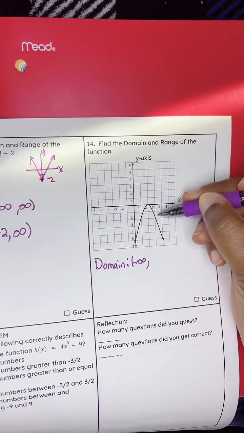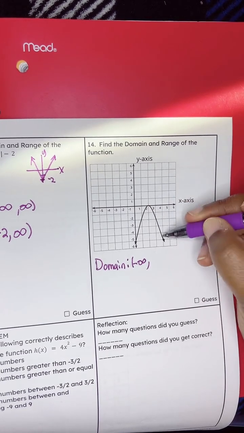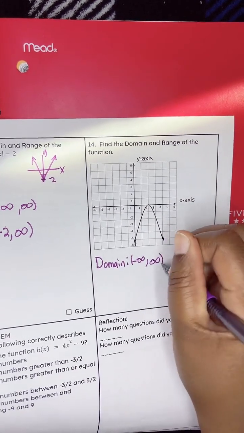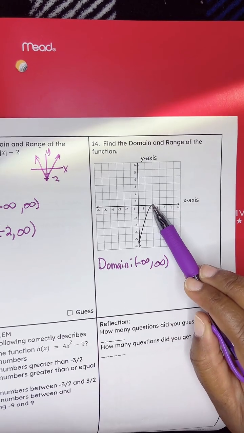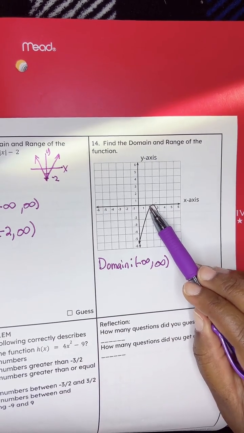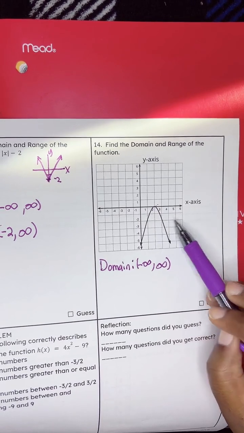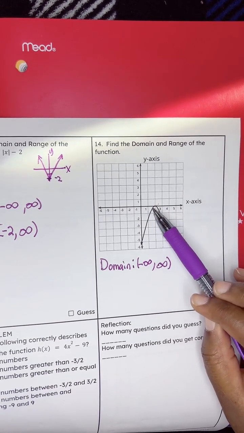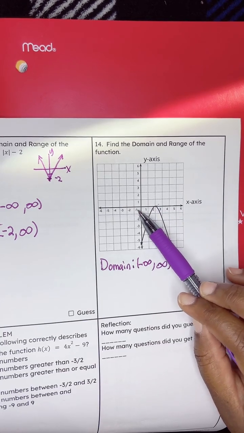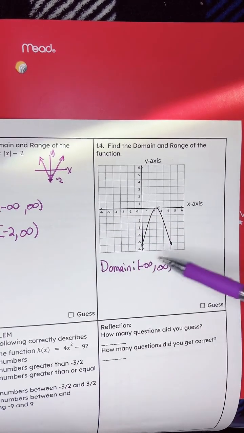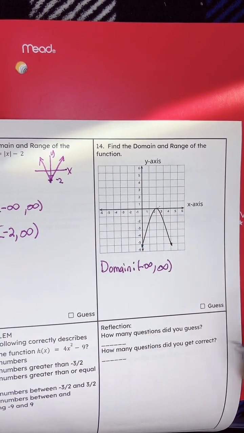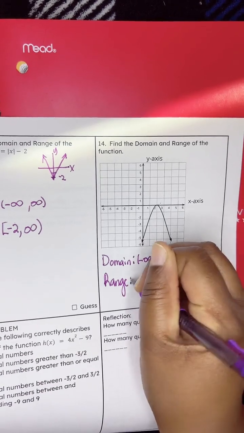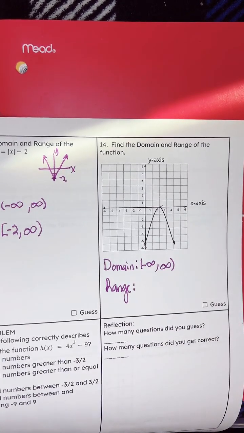See how all this goes past 2? And it's going to keep on going over and over to positive infinity. That's why we can't just say 2, because it doesn't stop there. It goes past 2 and it keeps on going to positive infinity. And then it goes past the 2 here and it keeps on going to negative infinity. That's our domain. Now our range, remember we're looking at the y-axis.